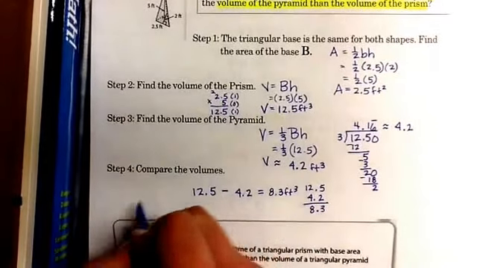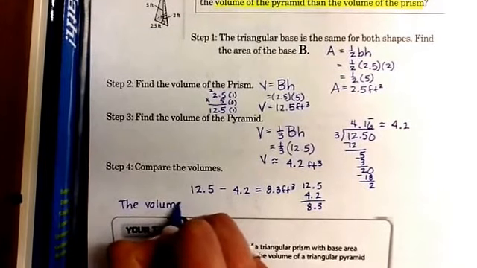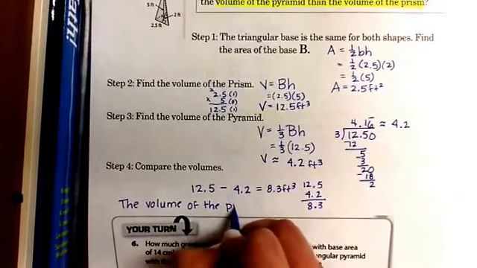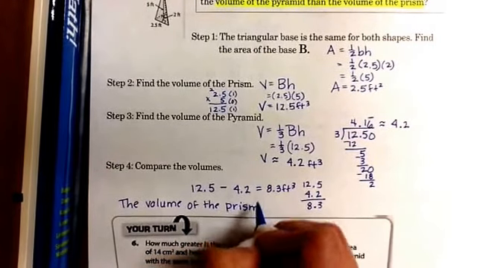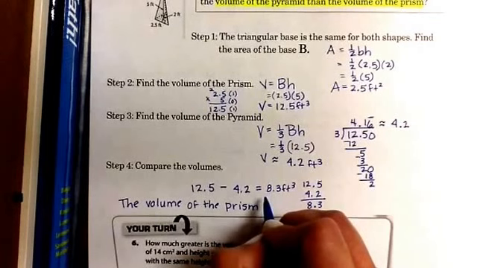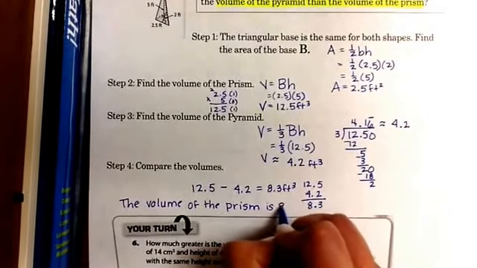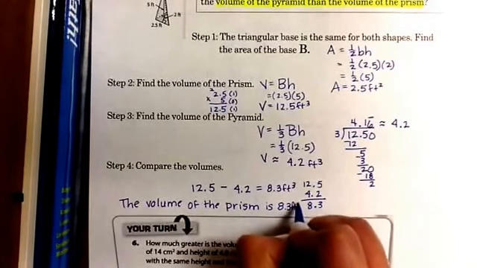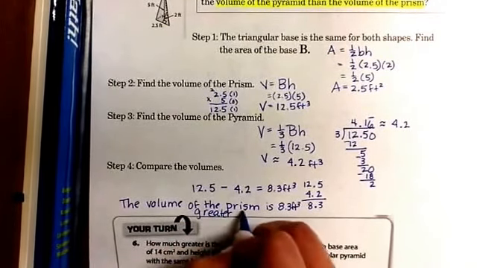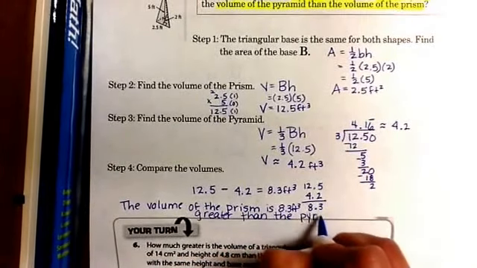So we're going to say the volume of the prism is 8.3 feet cubed greater than the pyramid.